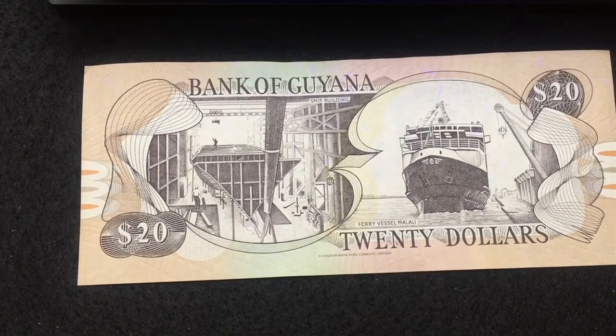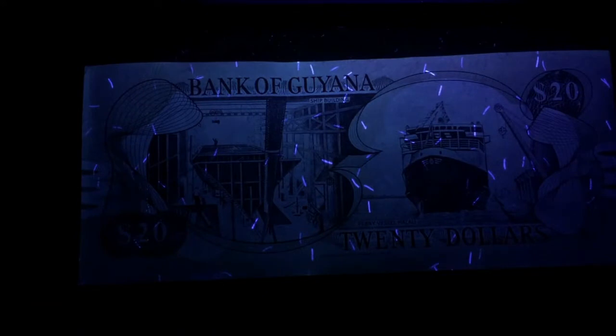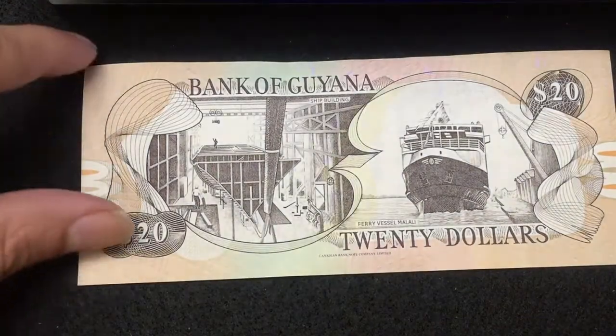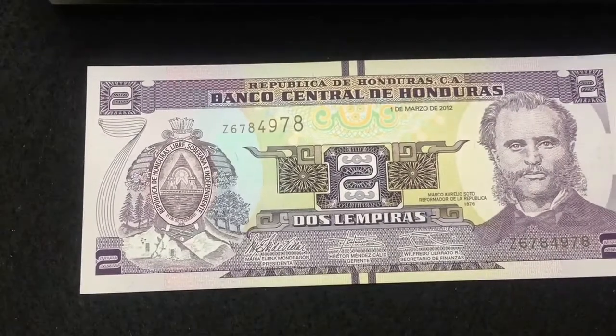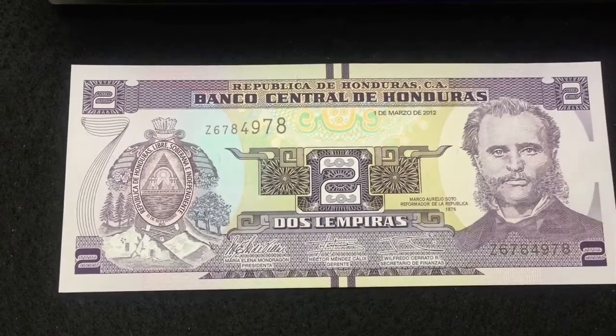This is back side without UV light, and this is with UV light. Some spots in blue color are getting reflected under the UV light of Guyana, $20. Our next bill is Honduras, 2 Lempiras. This is the front side of Honduras, 2 Lempiras without UV light.